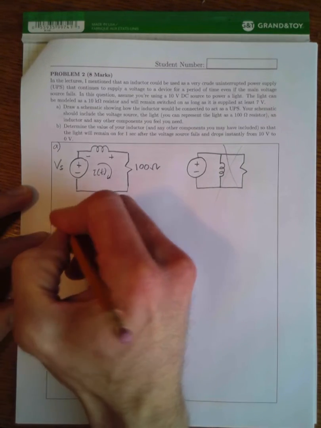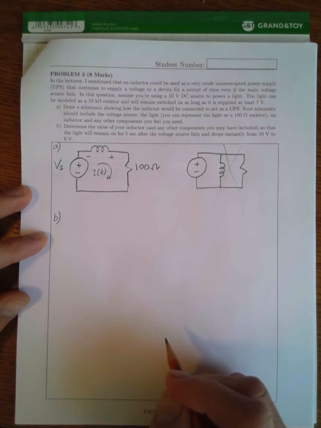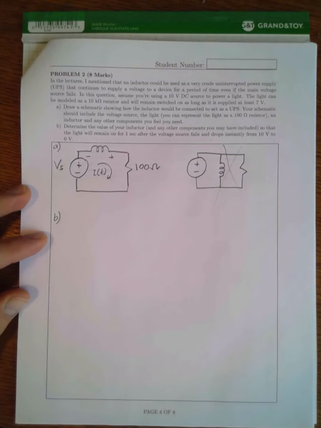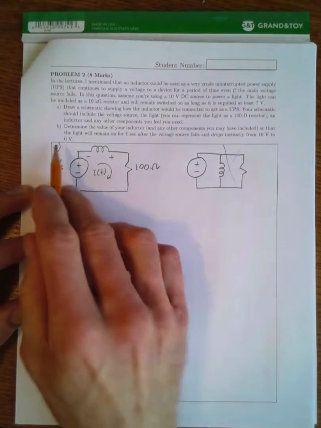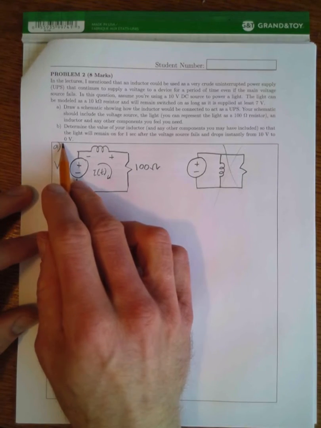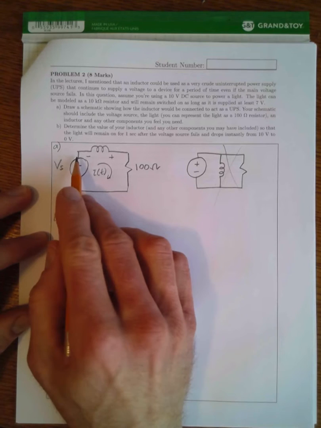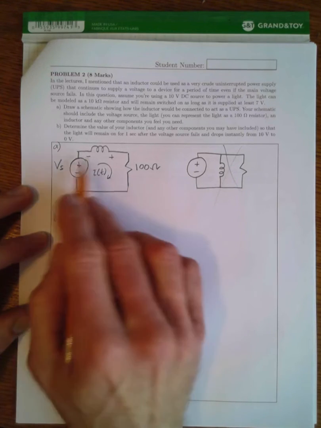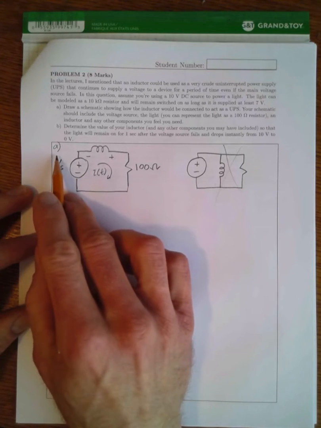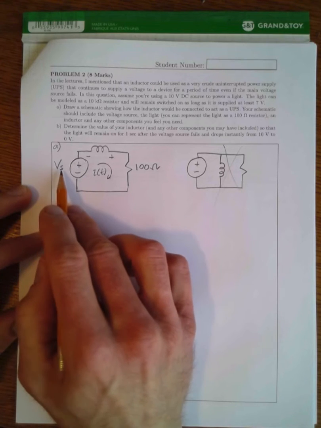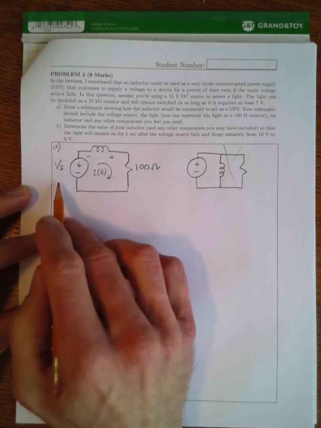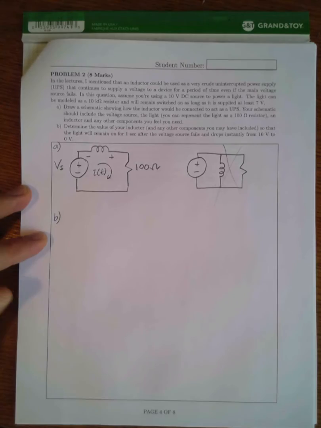For part B, I ask you to determine the value of your inductor so that the light will remain on for 1 second after the voltage source fails and drops instantly from 10 volts to 0 volts. That's kind of a hint, because basically this is the source-free response of this circuit. So when we go from a voltage supply of 10 volts down to 0, it's basically the source-free response.